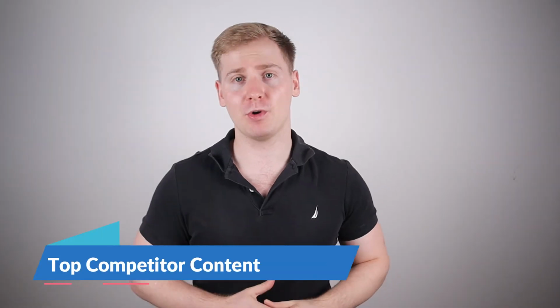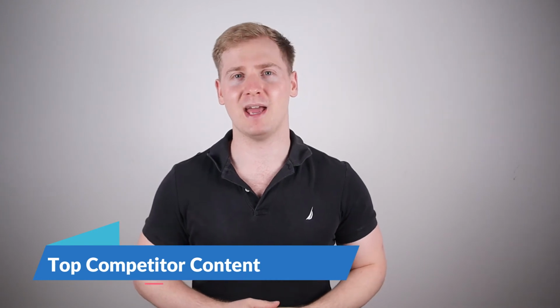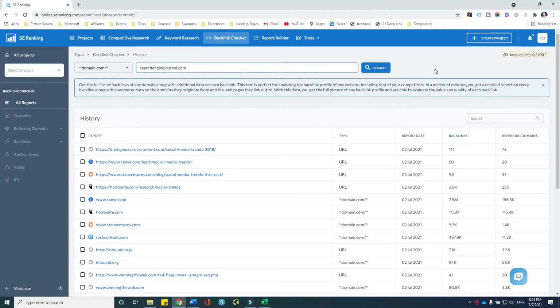The first way to figure out how your competitors are getting backlinks is to look at their top pages by the highest number of backlinks. Here, you want to find pages that are generating a lot of high quality backlinks, understand what makes them so linkable, and then produce better content. To do that, I will use SE Ranking Backlink Checker. Here, I will enter my high-level competitors because they probably have hundreds or even millions of backlinks pointing to their website. I start with searchenginejournal.com.